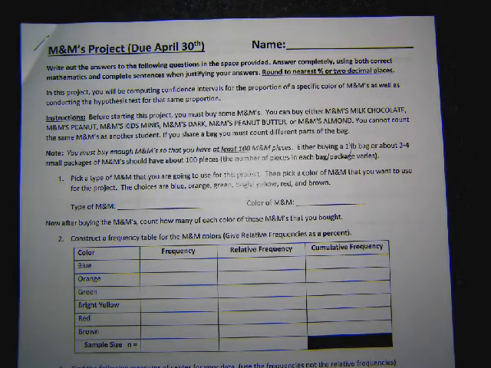Hello, today we're going to be going over the second project. This is our M&Ms project. You'll notice, as it says at the top, it is due April 30th. Just like the previous project, you can email this to me or upload it to the Dropbox in D2L. If you're in my in-person class, you'll just turn it in during class.